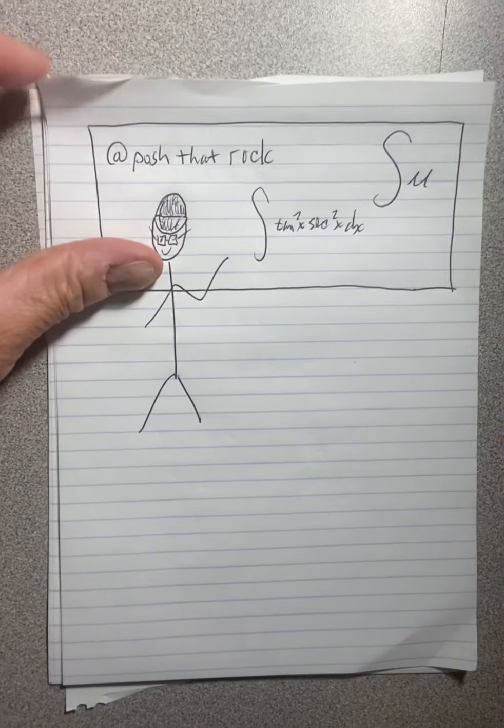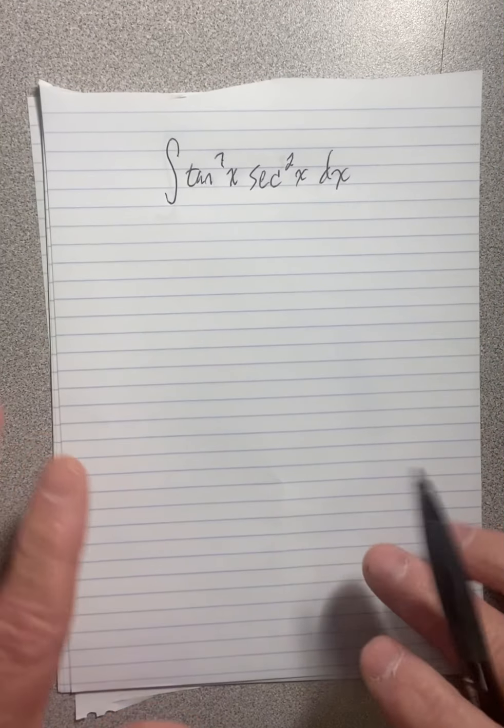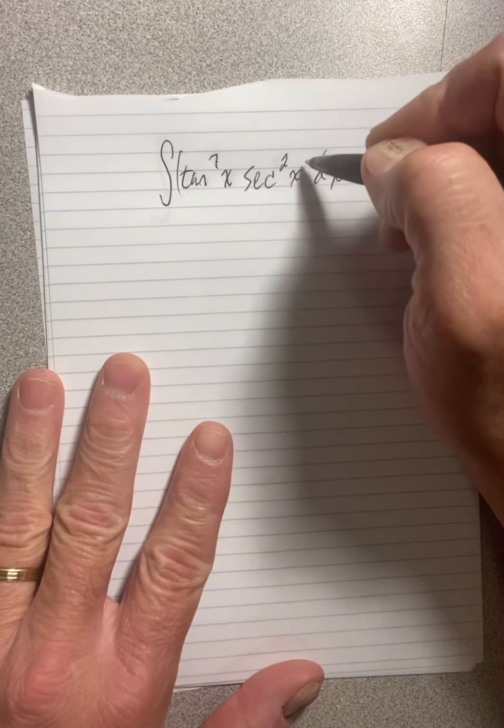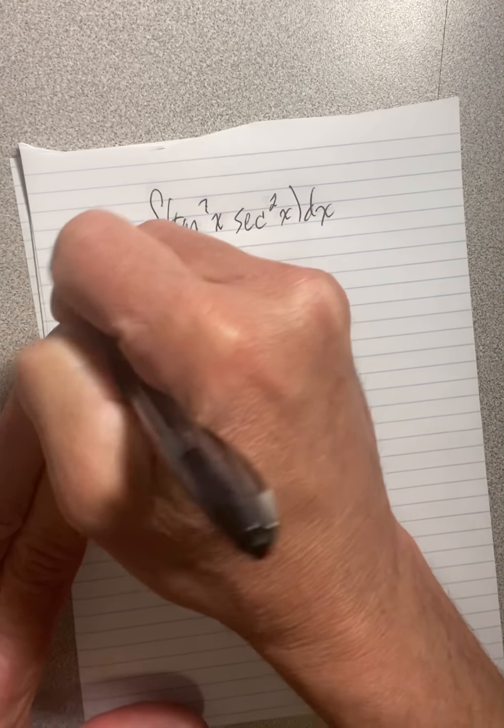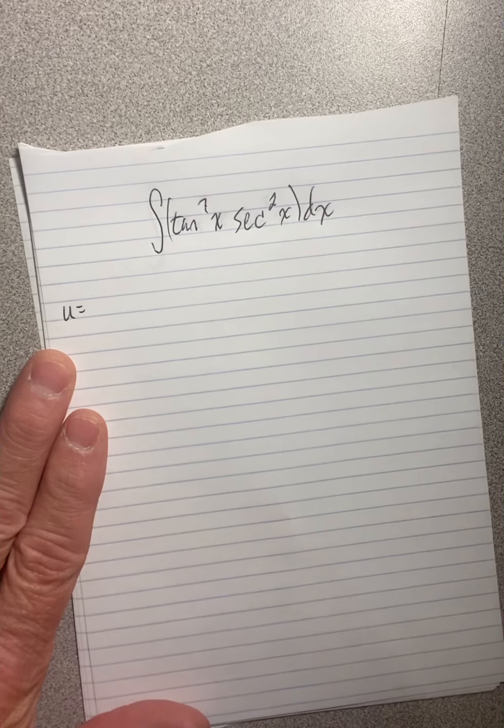Push that rock with Simpson Math. Let's integrate this product of trigonometric functions. And we'll see this odd man. And you might want to do odd man out, but hold your horses. Don't get too carried away with that nice trick I showed you in the previous video.